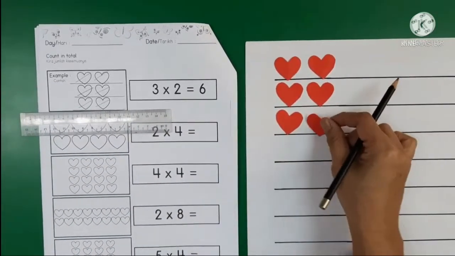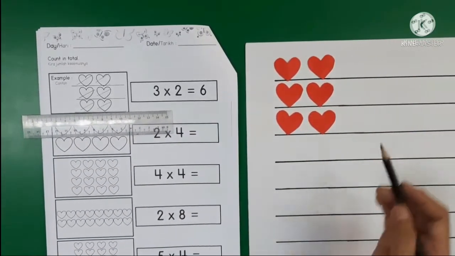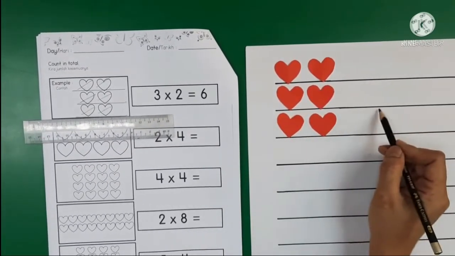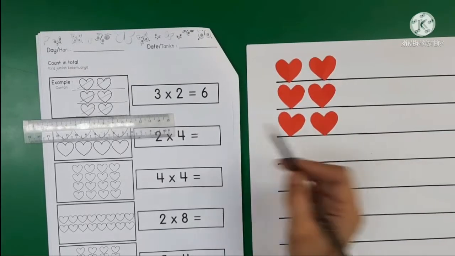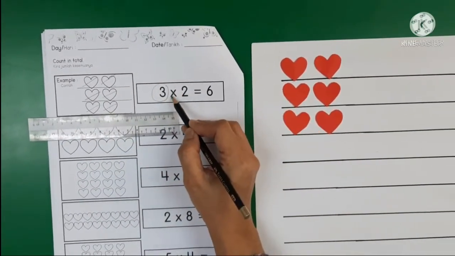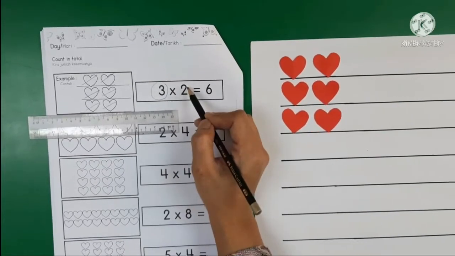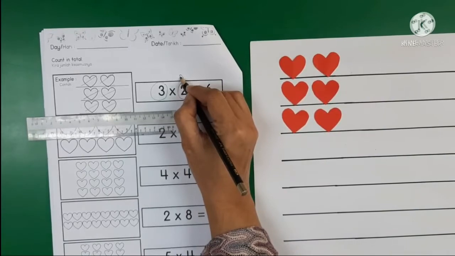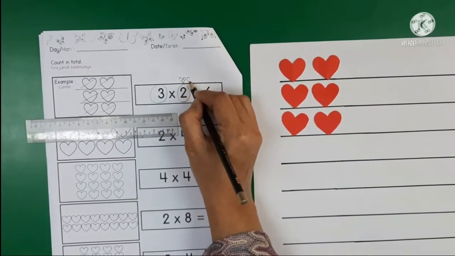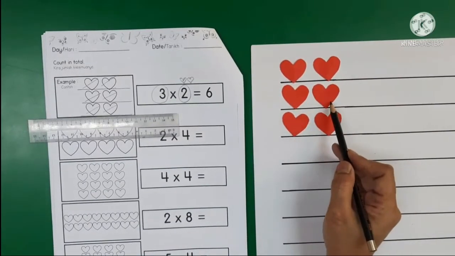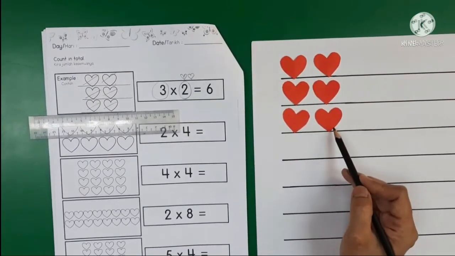How many rows? 1, 2, 3. 3 rows times 2 hearts in each row.